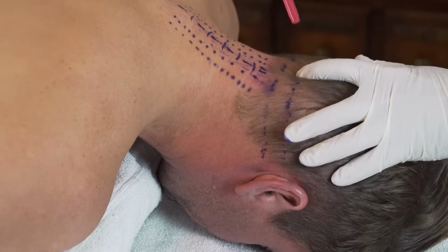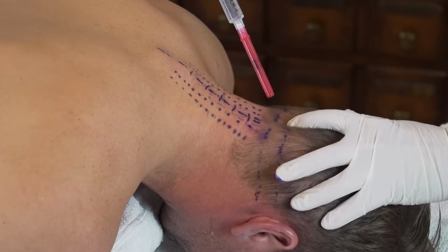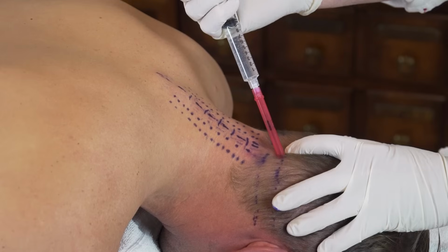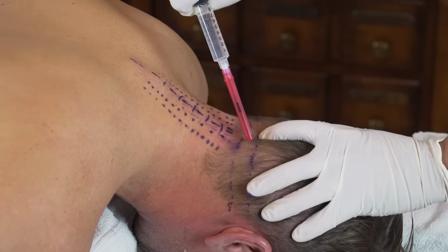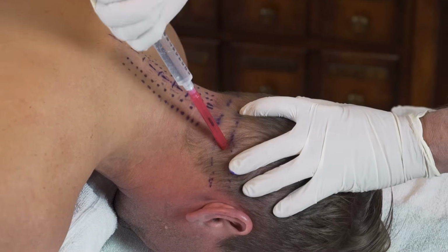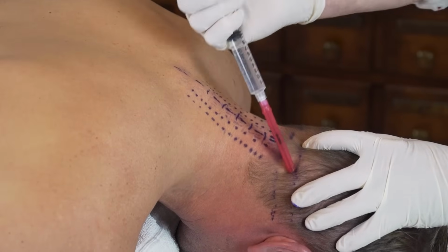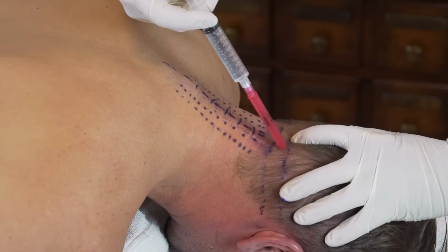And then injection of the nuchal lines, again, as I mentioned before, you inject away from the foramen magnum. You inject half cc, half cc, half cc, and you change the direction of your syringe. You can do it this way, or you can do it this way too.